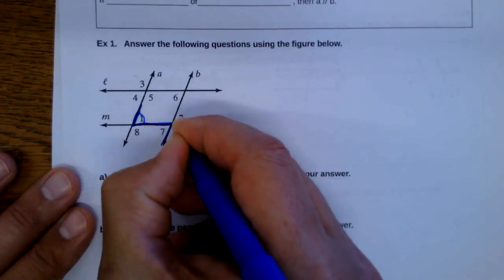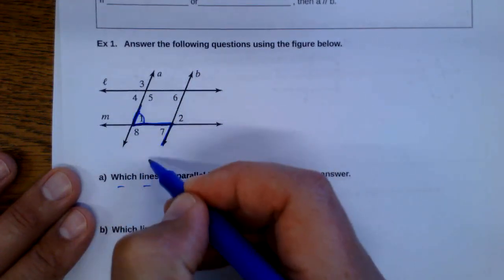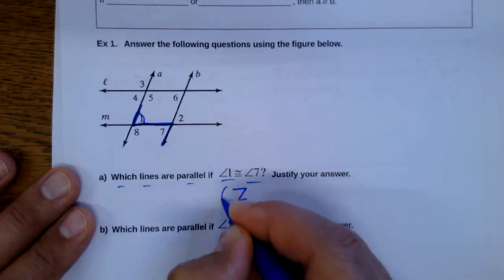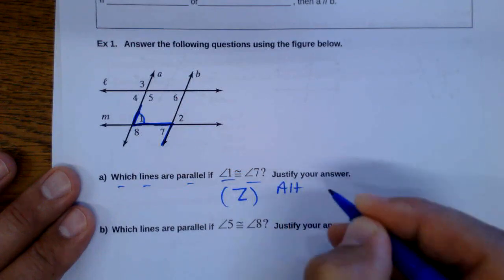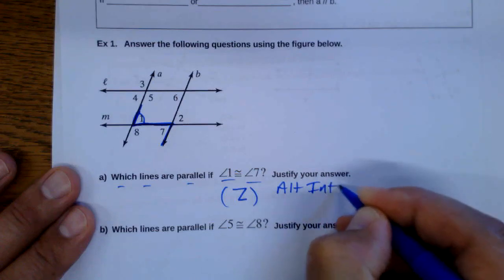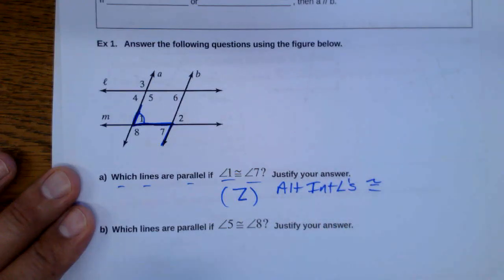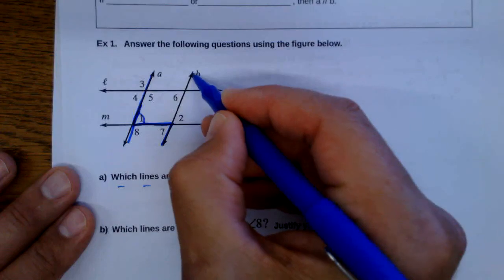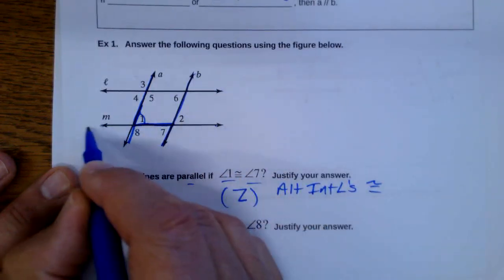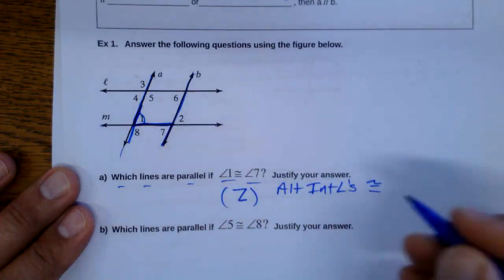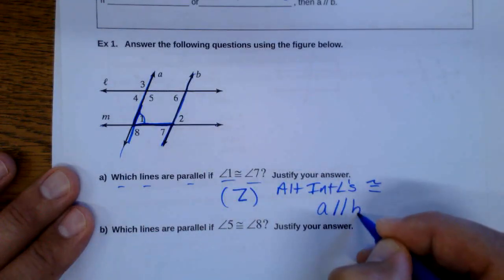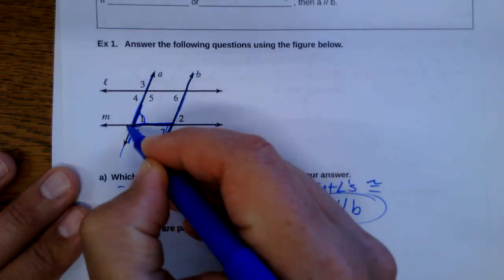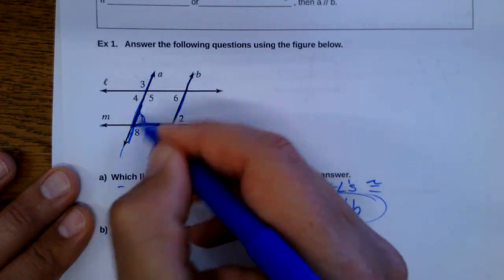You see what letter that makes? That makes a Z. All right, and if you remember, going back to the second page, those are alternate interior angles, congruent. And if I have alternate interior angles, just trace this out, highlight this guy. This is the transversal, and A and B must be parallel there. So if I trace out the Z now, I can see which ones are parallel. This one and this one.